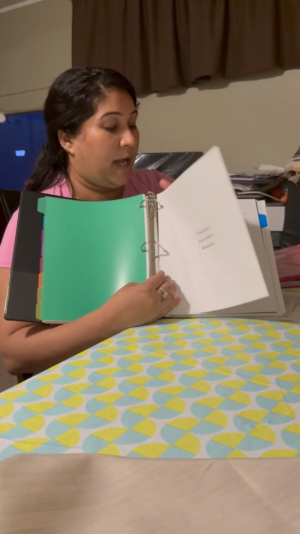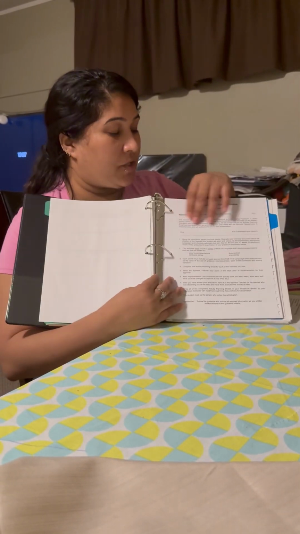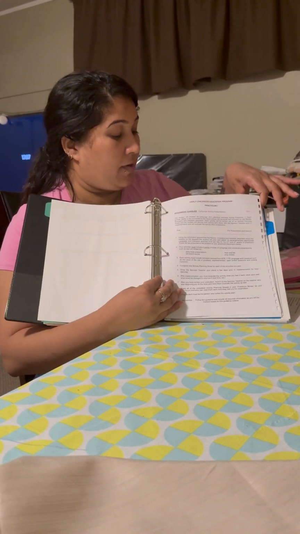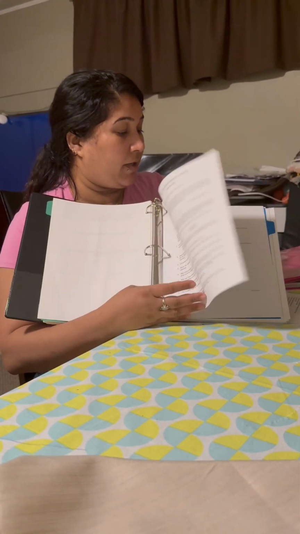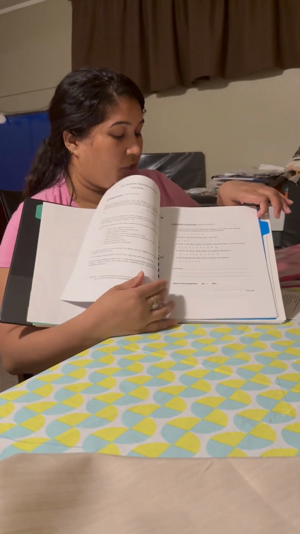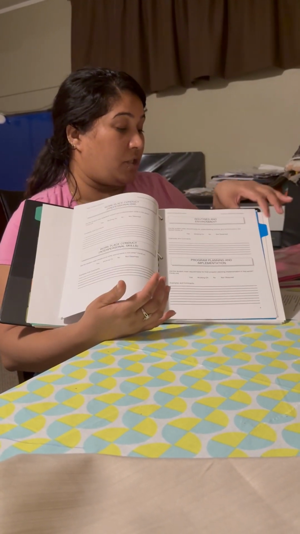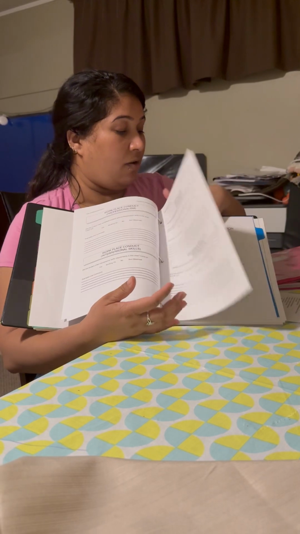The next section is the practicum evaluation booklet. That's where I have added the practicum evaluation booklet from the practicum book I received from the college. I will put in everything here, like the student evaluation, the sponsor teacher evaluation, and the practicum coordinator evaluation.